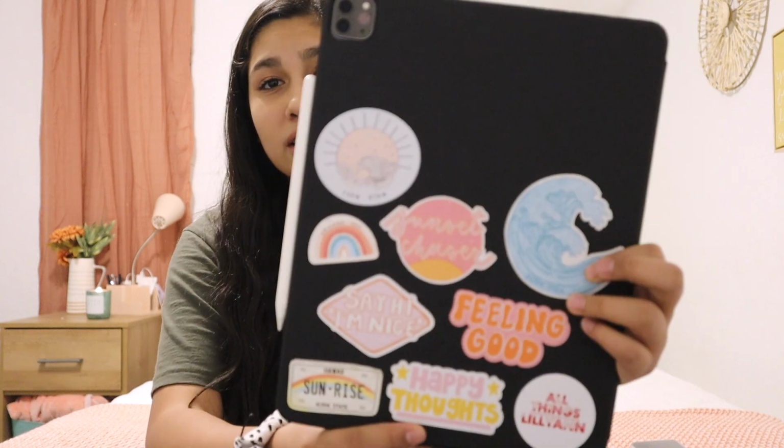I use it for so many different things, and I recently decorated it with these stickers. All these stickers are from All Things Leanne, Pura Vida, and Glow. So check them out. I'll have them in the description. And I love using cute little stickers like this to customize my iPad. So I'm just going to get straight into my iPad.